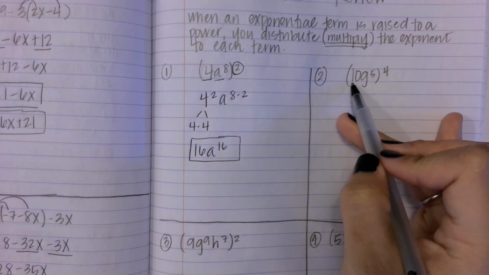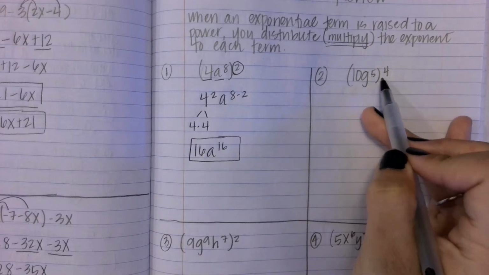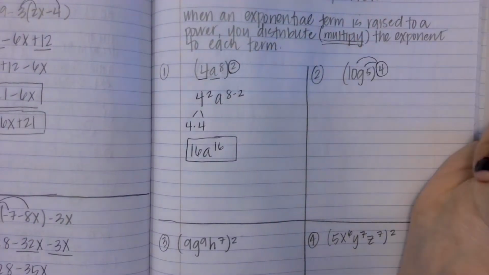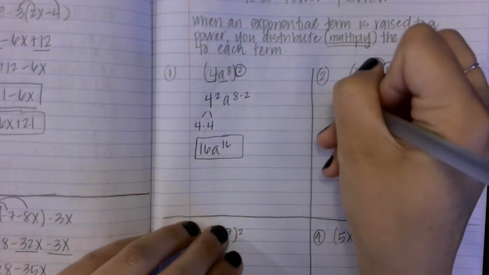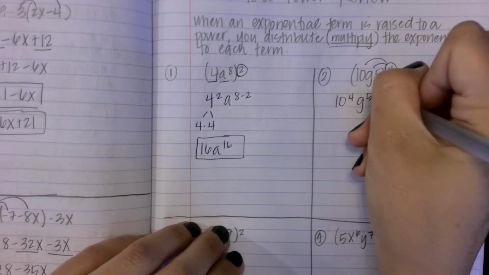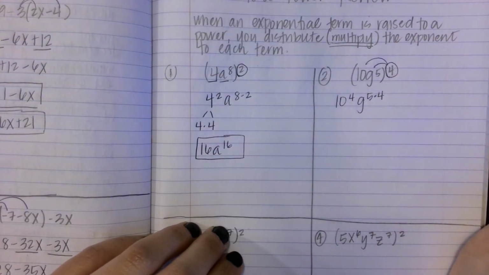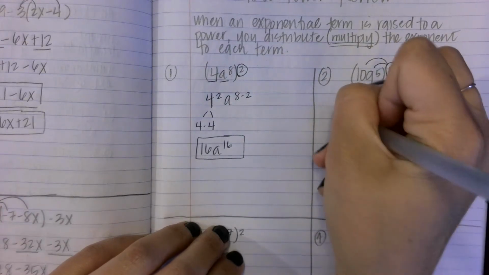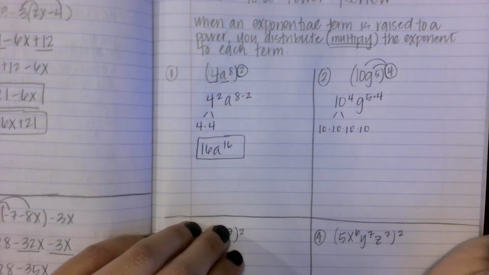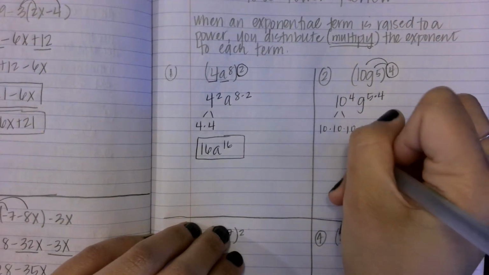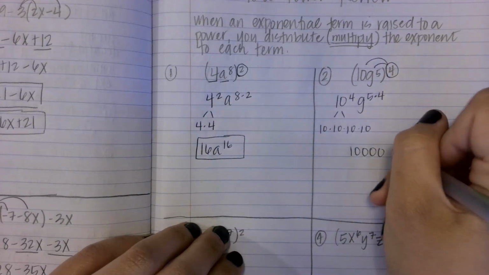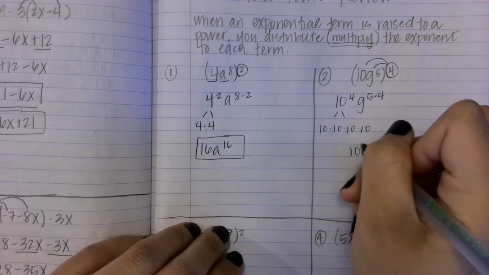This one is 10 g to the 5th power to the 4th power. The 4 gets distributed to the 10 and to the g. 10 to the 4th power and g to the 5 times 4 power. 10 to the 4th power is really saying 10 times 10 times 10 times 10, which is 10,000. G to the 20th.